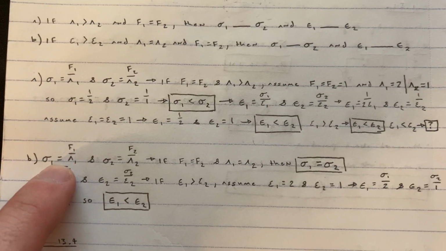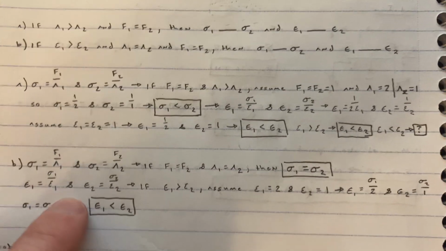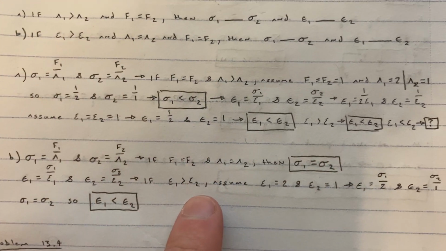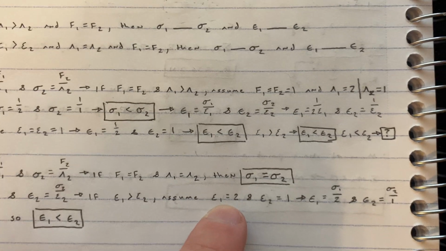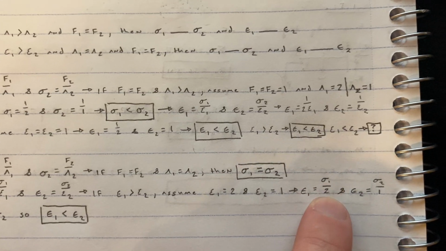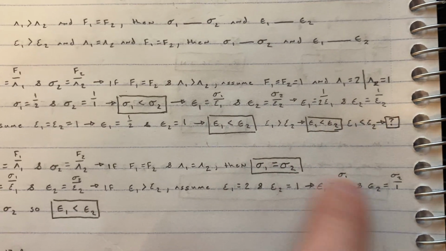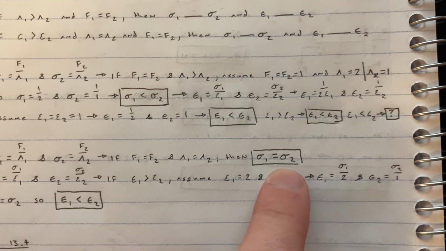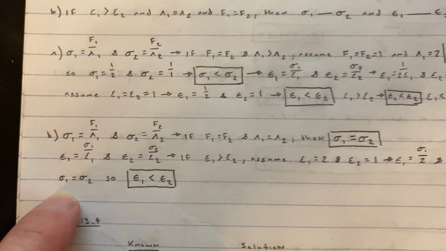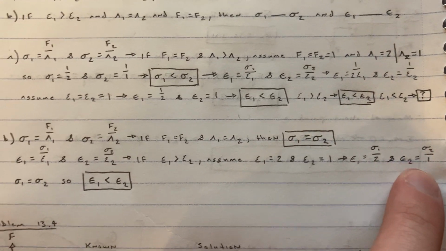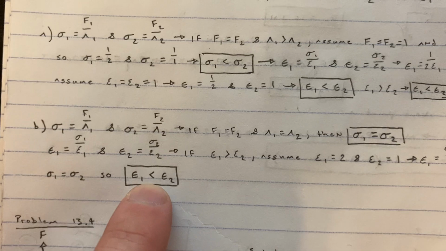Now, if we have strain is equal to stress over E, and have that for both materials, and we're given that E1 is greater than E2, then let's assume that E1 is equal to 2 and E2 is equal to 1, just like we did up here. That means that the strain is equal to stress over 2 for material 1, and for material 2, stress is over 1, because this is being divided by a larger number. And since stress is equal between these two, strain 1 is going to be divided by a larger number than strain 2. So that means that strain 1 is going to be less than strain 2.